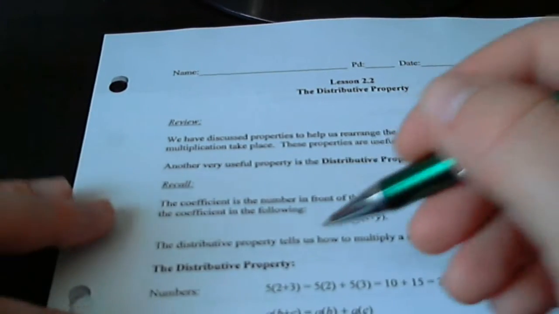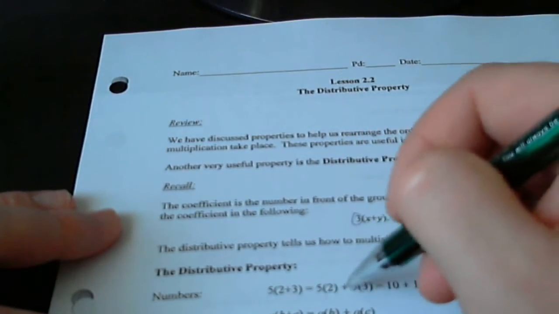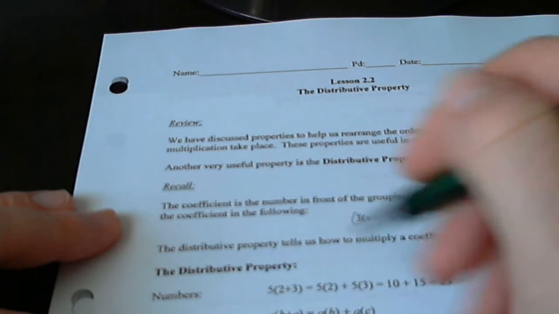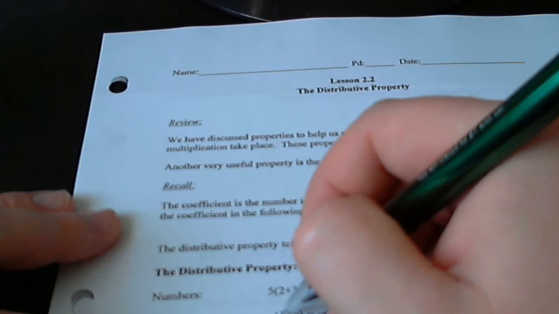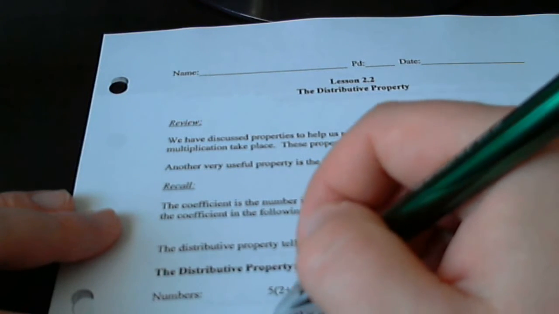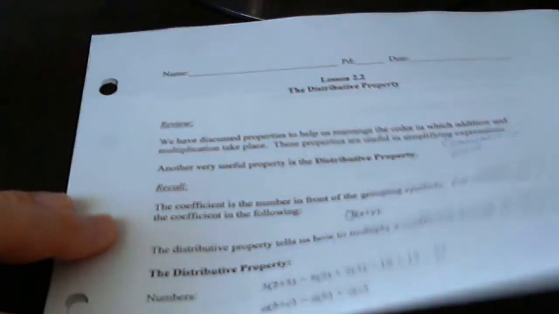Distributive property says this. 5 times quantity 2 plus 3 is equal to 5 times 2 plus 5 times 3. So really we have 10 plus 15, which is 25. Now algebraically, we have a times b plus a times c. Essentially, it's everything outside the parentheses times everything individually inside the parentheses. Let's try one.